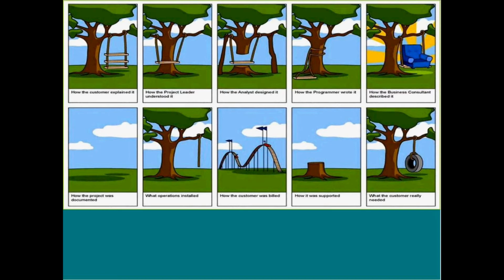This is a cartoon which indicates a lot of the ways that some projects are carried out. Does this look familiar to you?